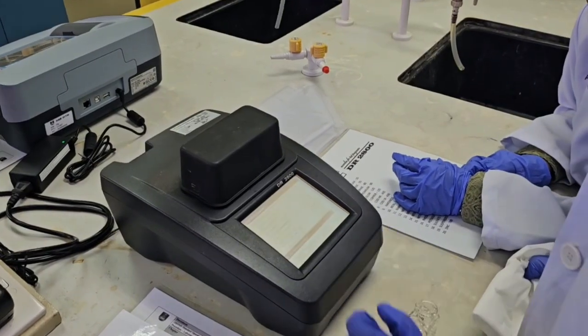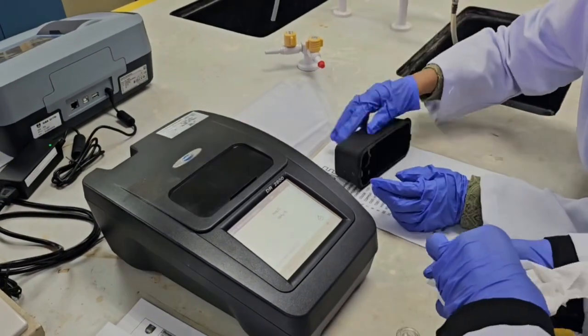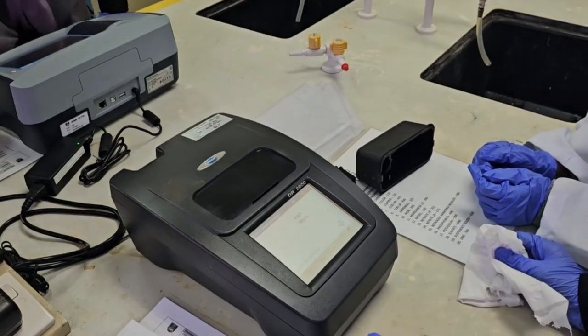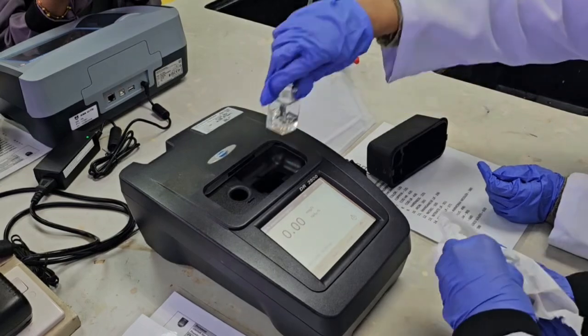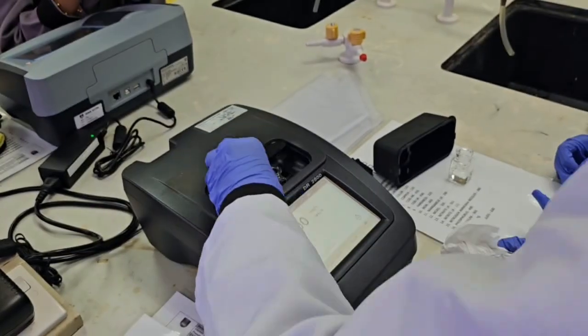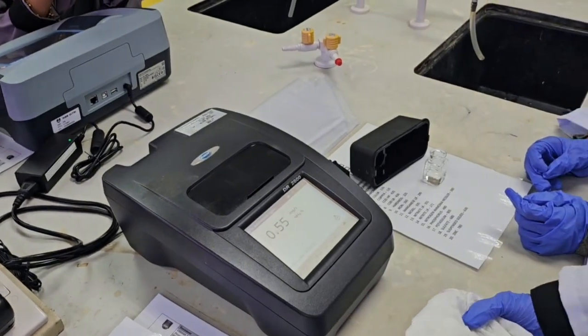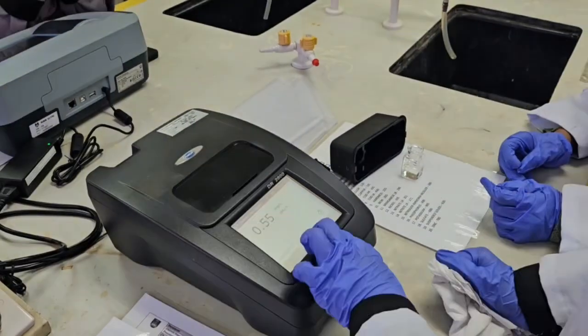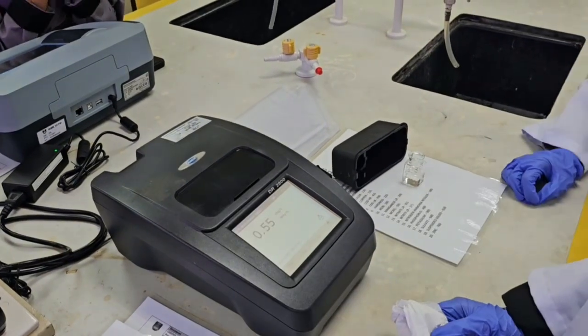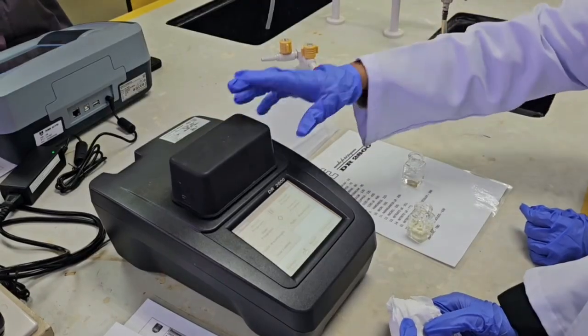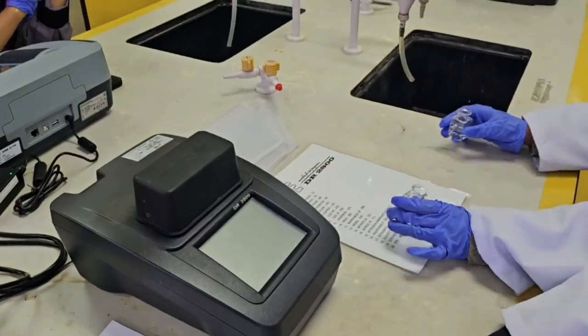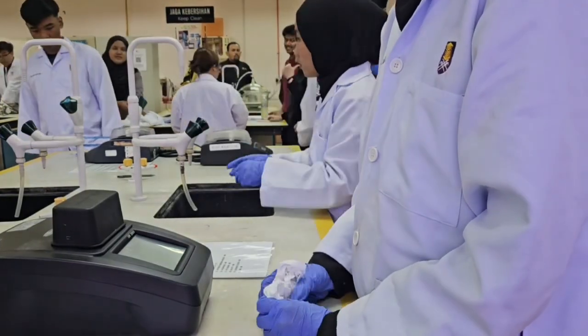When the 1-minute timer ends, clean the blank cell, insert it into the cell holder and press 0. The display should now show 0.00 mg per liter NH3-N. Now put the water sample into the spectrophotometer, press read, and the result will appear in milligrams per liter of ammonia nitrogen. And that's how you perform the Nessler method for ammonia testing.